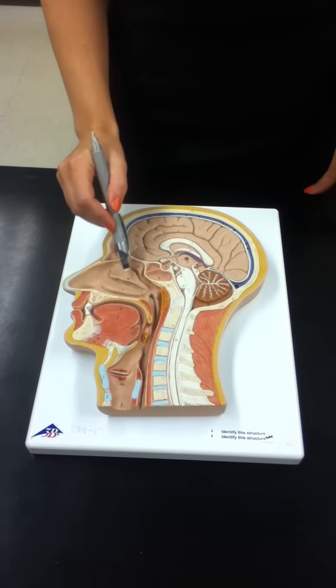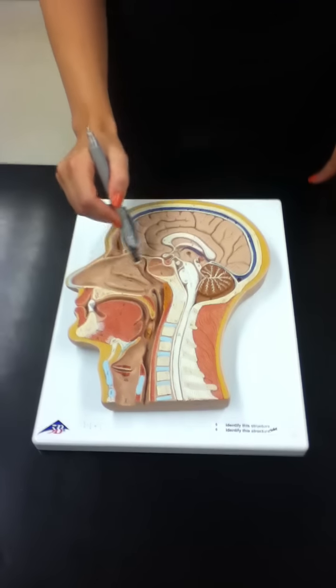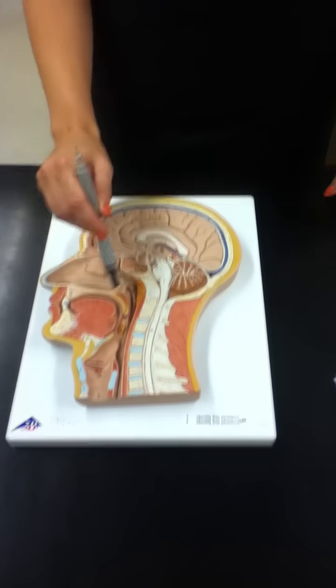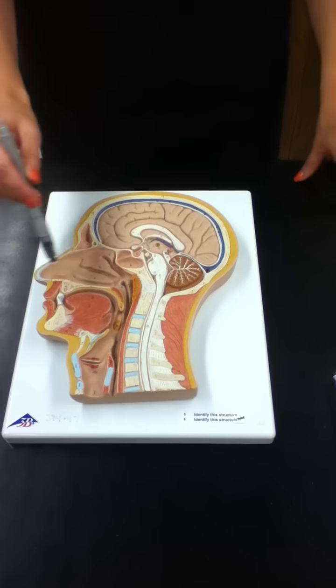The nasal concha, remember them from AP1, the superior, middle and inferior, that's them. Mouth. I told you these would get you there.